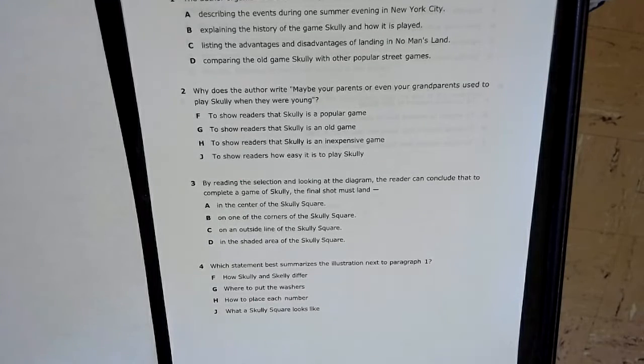3. By reading the selection and looking at the diagram, the reader can conclude that to complete a game of Scully, the final shot must land A, in the center of the Scully square, B, on one of the corners of the Scully square, C, on an outside line of the Scully square, D, in a shaded area of the Scully square.